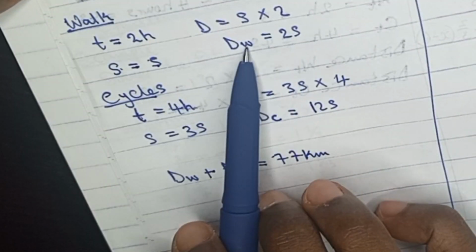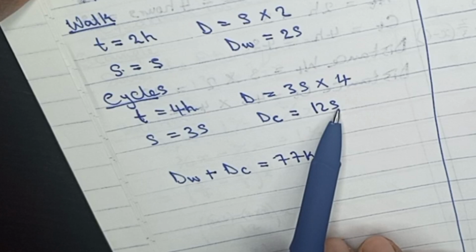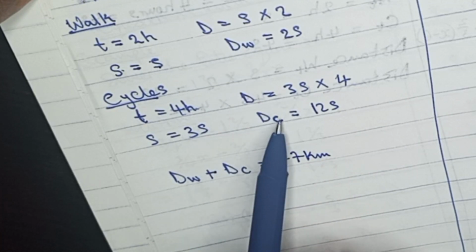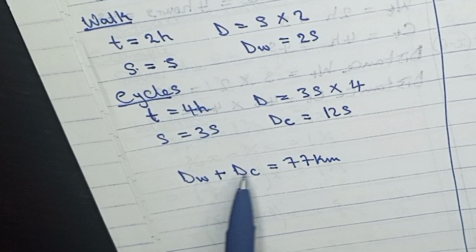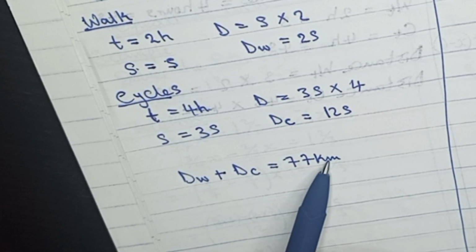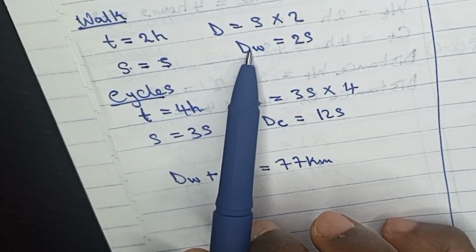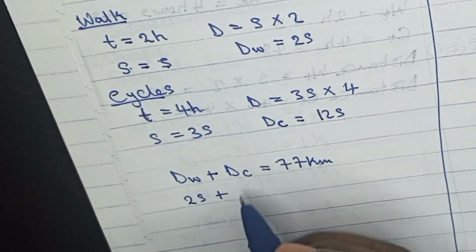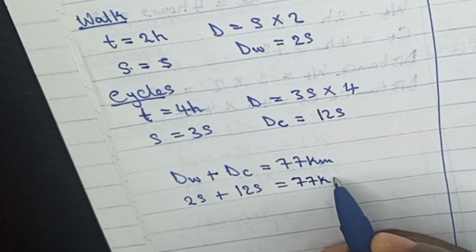Here we try to find, this is our distance. We don't know s, the speed. But we have our distance for walk, we have our distance for cycling. So we know distance of walk plus distance of cycling gives us 77 kilometers. So what we are going to do next is put in the value for dw. So our dw is 2s, plus our dc is 12s, which is equal to 77 kilometers.